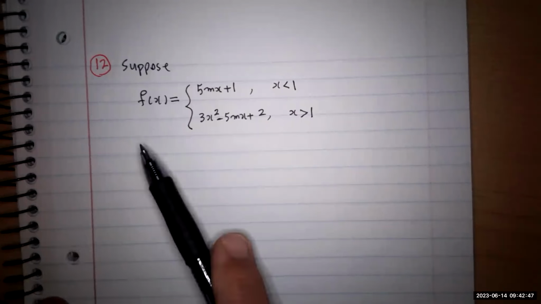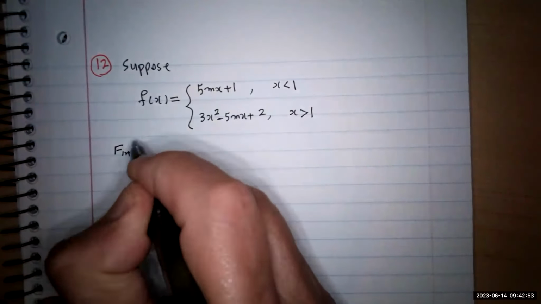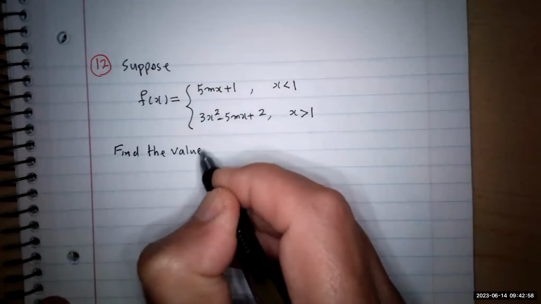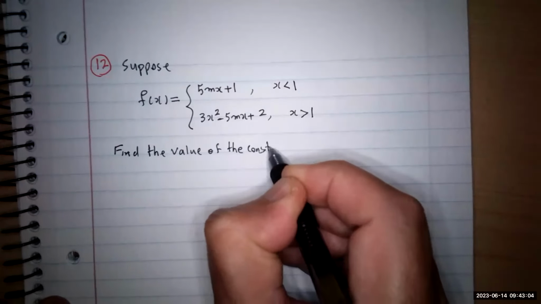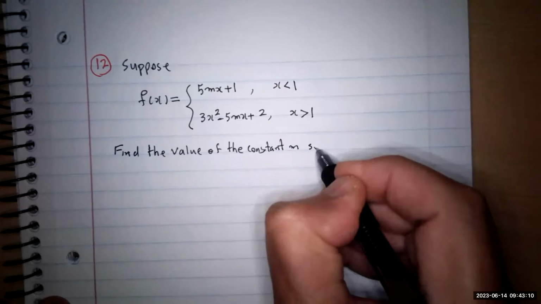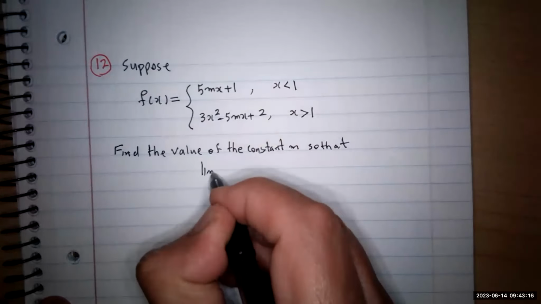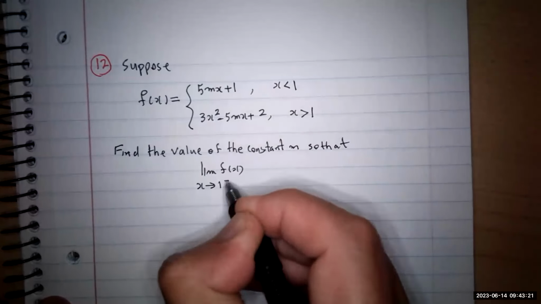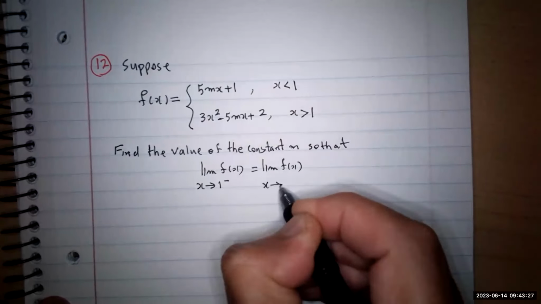But in this problem, they are going to ask you to find the value of the constant m so that the one-sided limit of f of x as x goes to 1 negative is going to be equal to the limit of f of x as x goes to 1 positive.